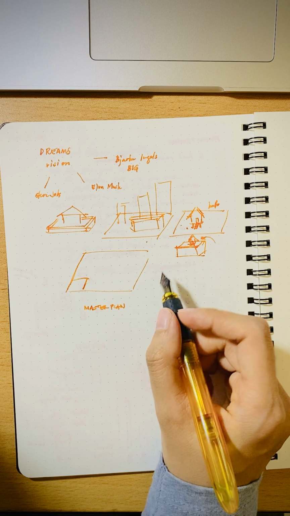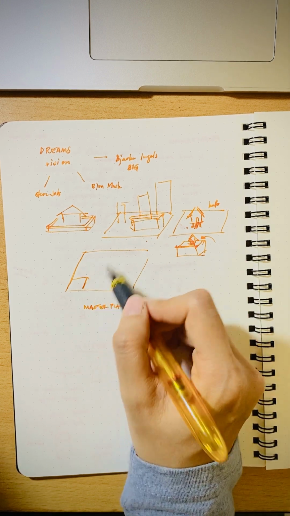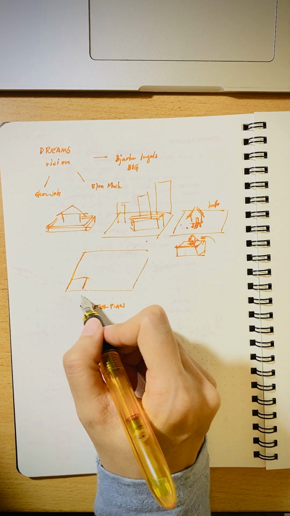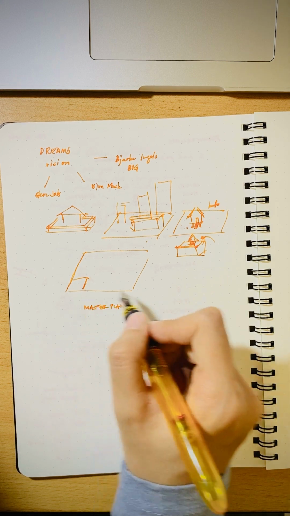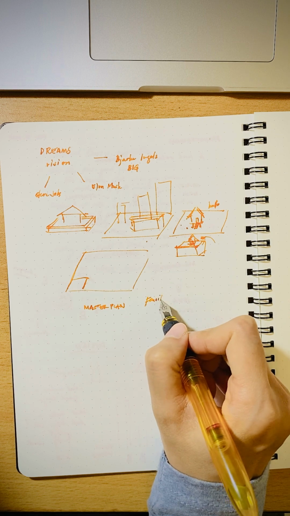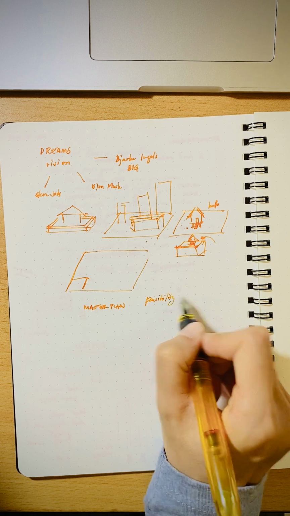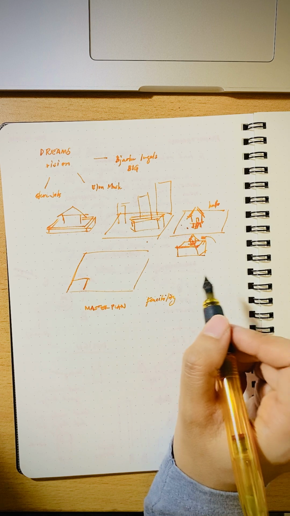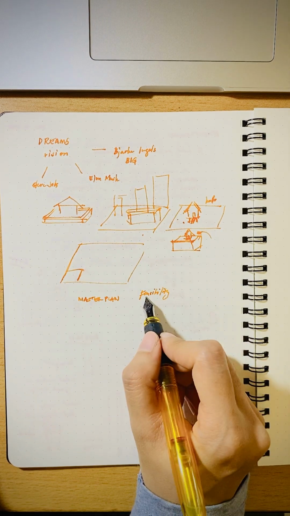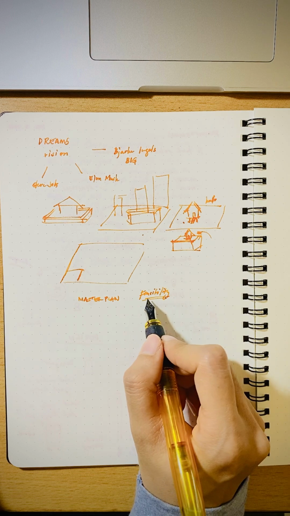What the architect would do is plan the whole thing, and based on your budget, you can start with this. And there are feasibility studies, and also the architect gives this.